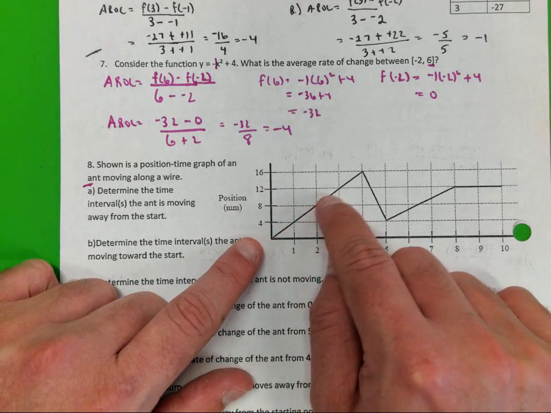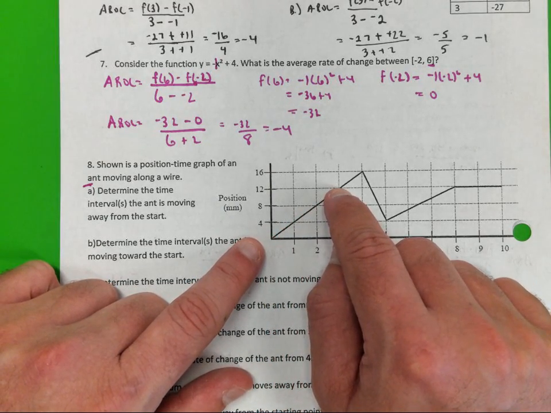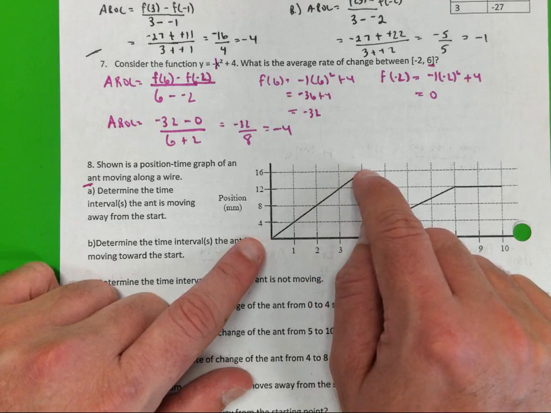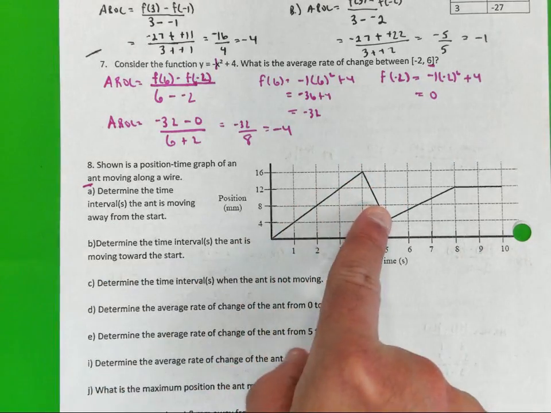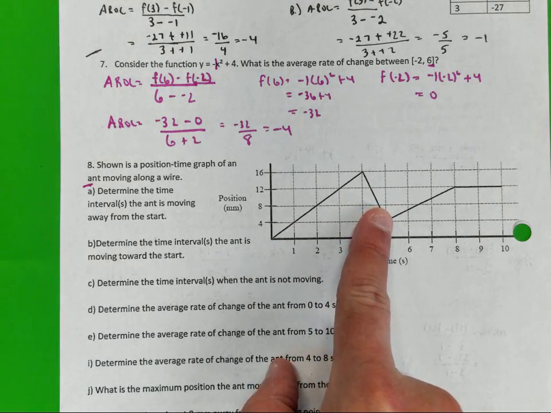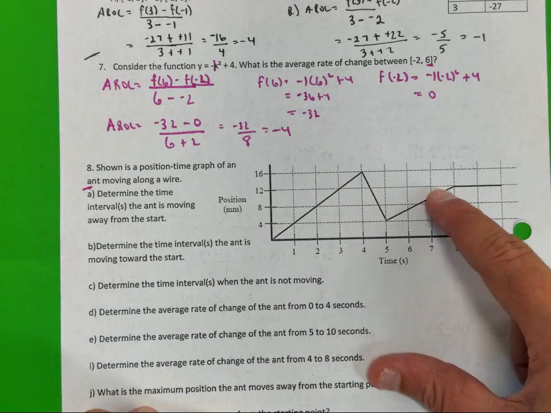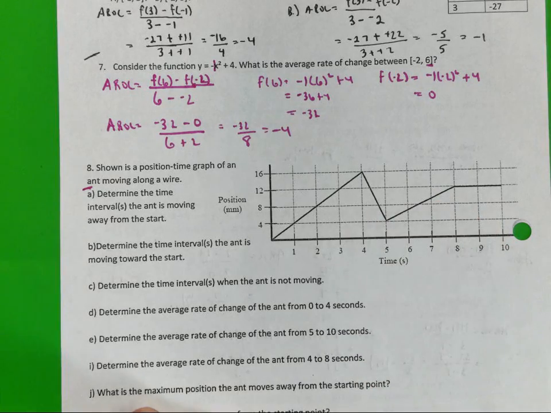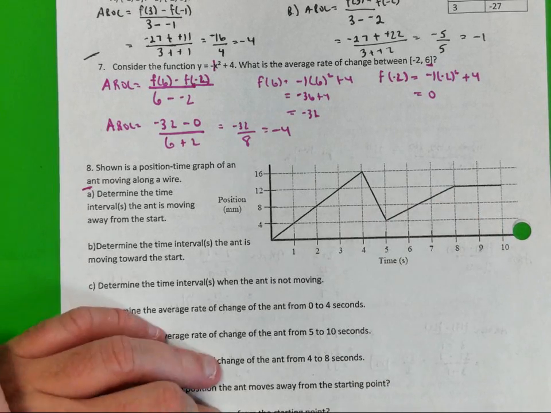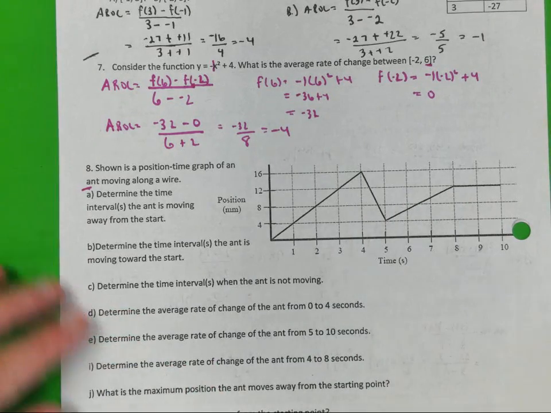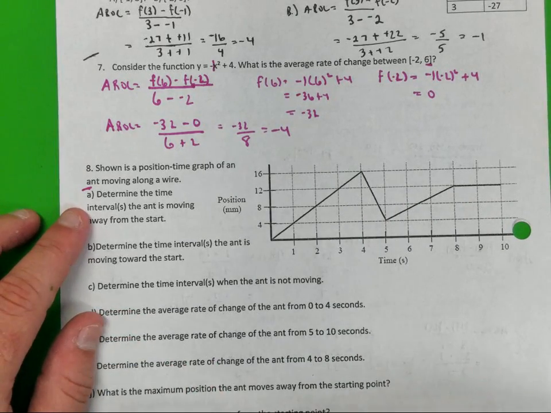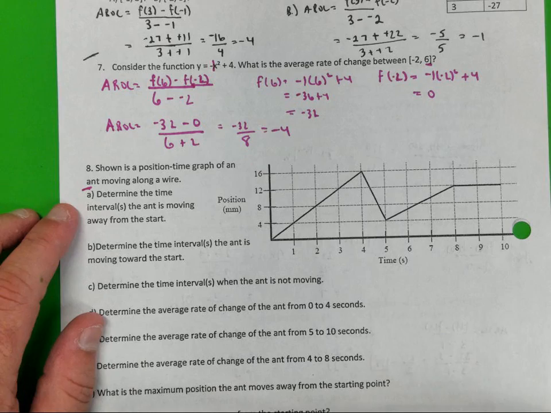When it goes this direction, is it walking away from you or towards you? Away on the wire. Then when it turns, it's walking what? Back towards you. And when it's just constant, that means what? The ant's not moving, okay? So does everybody see that? Alright, so it says, determine the time intervals the ant is moving away from the start.